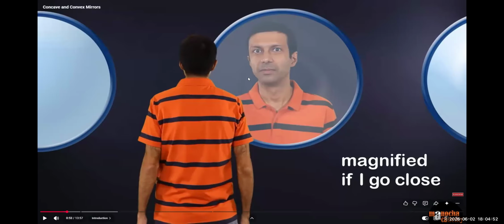Then you know what type of mirror that is? It's the concave mirror. Okay? Concave, curved inward, like a cave. Cave means a rock cave. So concave. Okay? Remember that.